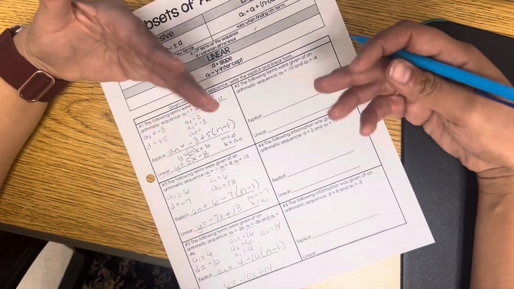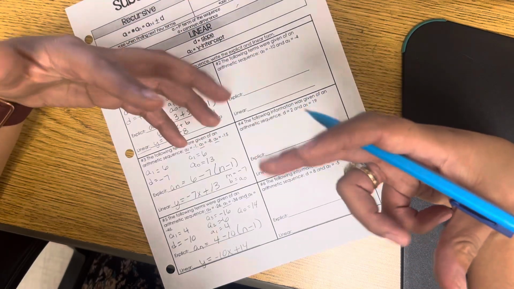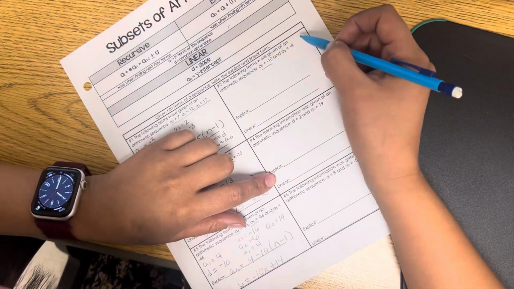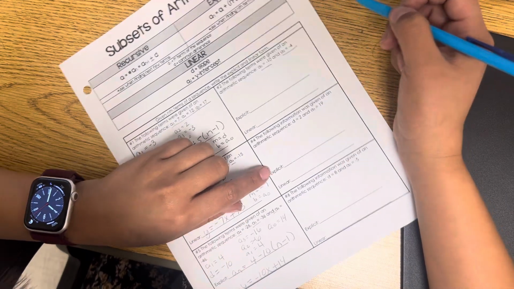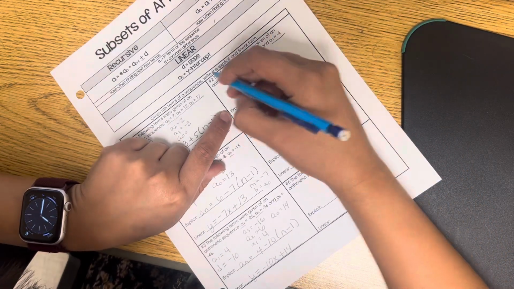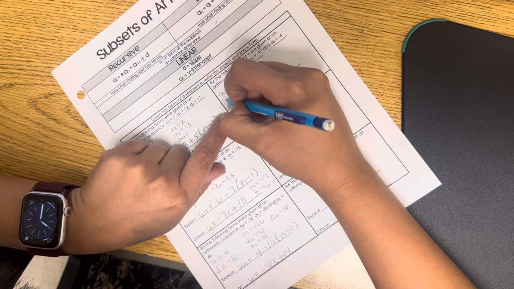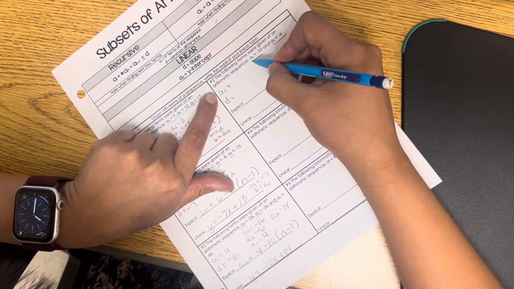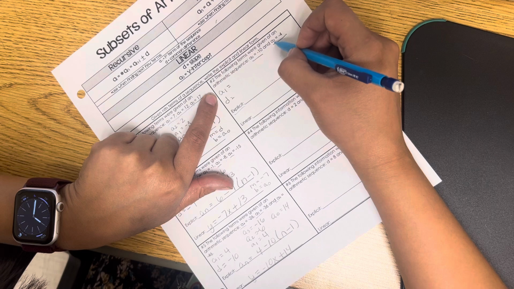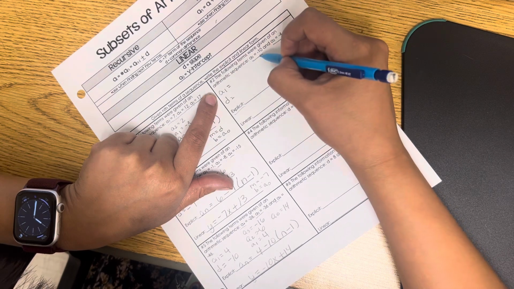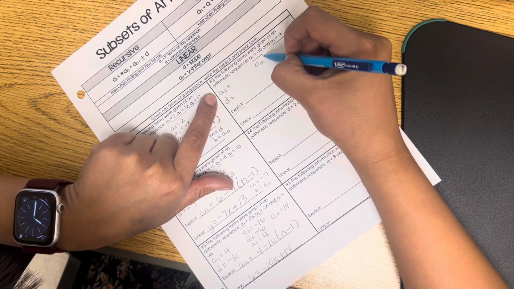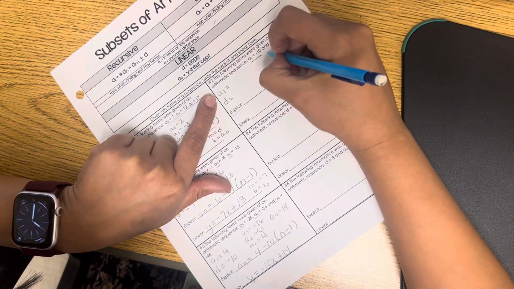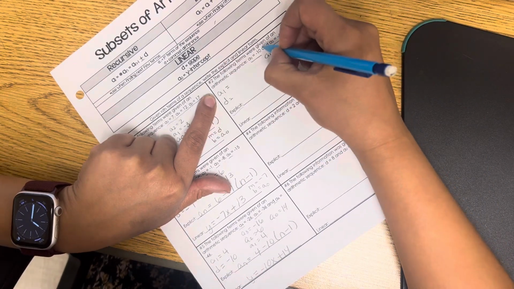Okay, now let's talk about different ways they could ask these questions. Number 2, it says my 0 term is negative 10 and my second term is negative 4. So in order to do the explicit, I need my first term and my common difference. If my 0 term is negative 10 and my second term is negative 4, my first term would be somewhere between those.